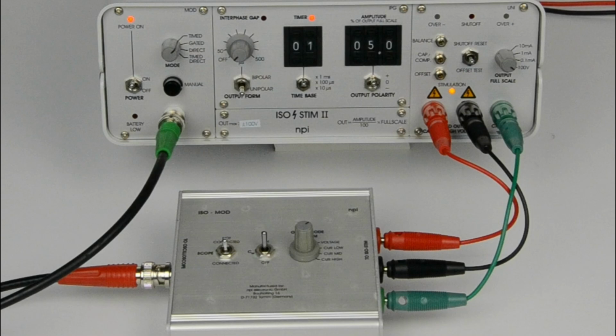To adjust the capacity compensation correctly, it is best to apply a square pulse through the cables and electrodes you are actually using in your experiment. Here we demonstrate it using the model cell.